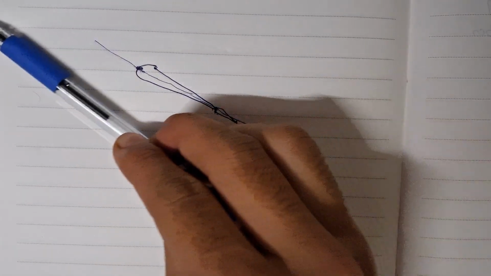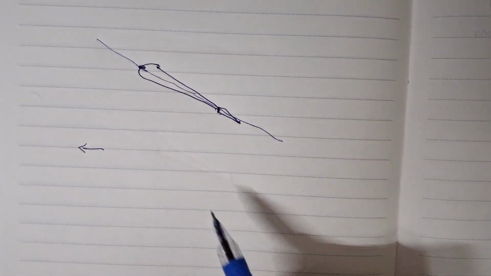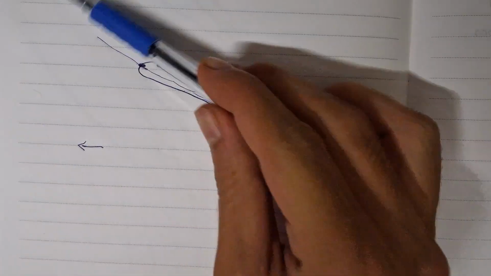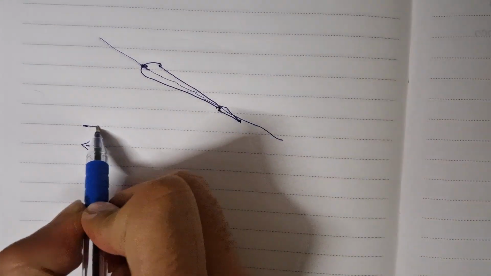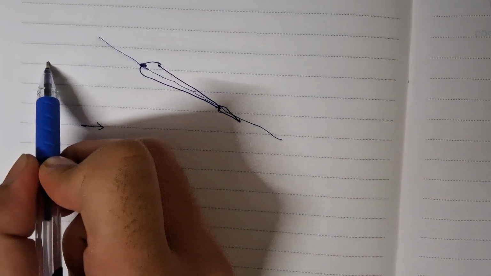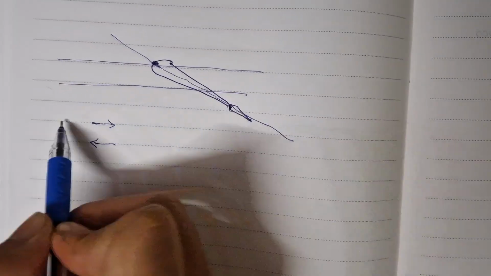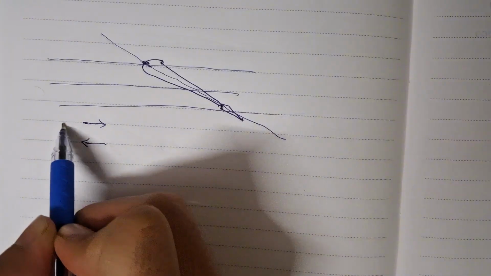So this is my wing, right? Although the wing is like this, the aircraft is moving like this. So you can imagine that the aircraft is like this and it is moving like this. The flight path would be in this direction, and the relative airflow will be exactly opposite to it. If I draw a few lines of relative airflow, the air will be like this.